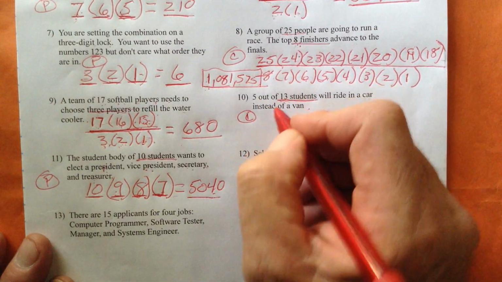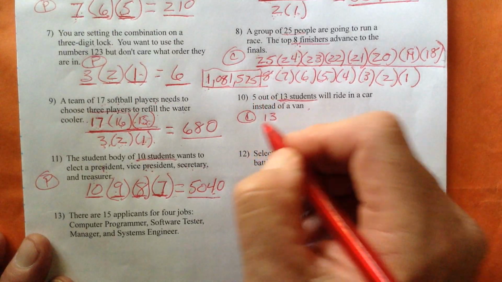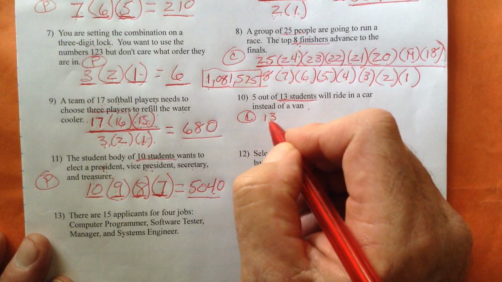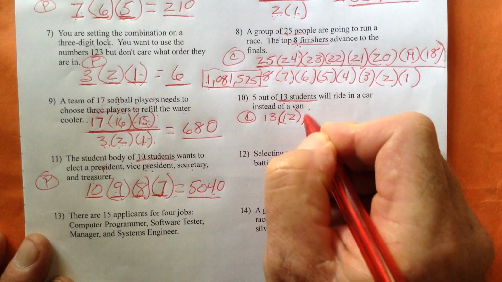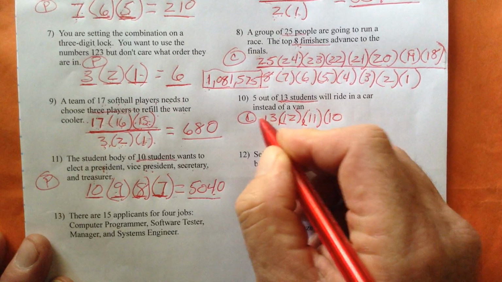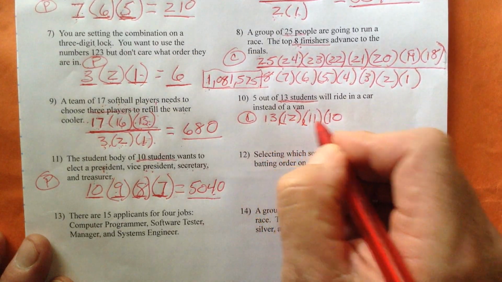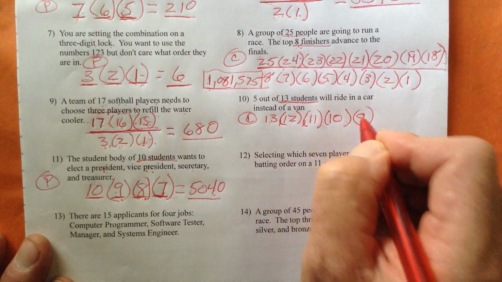So I first got to figure out the permutation. So I got 5 positions. To figure out the permutation, it'll be 13 times 12 times 11 times 10. I need 5 positions: 13, 12, 11, 10, one more, 9. 1, 2, 3, 4, 5.